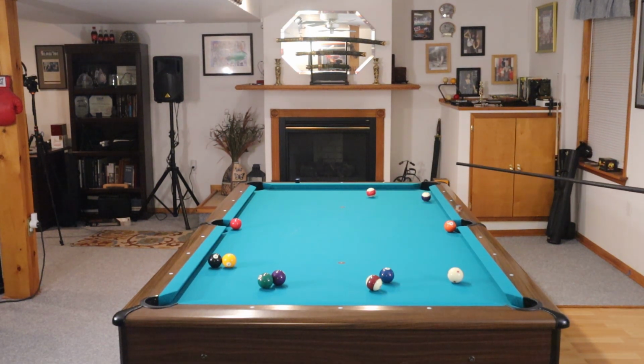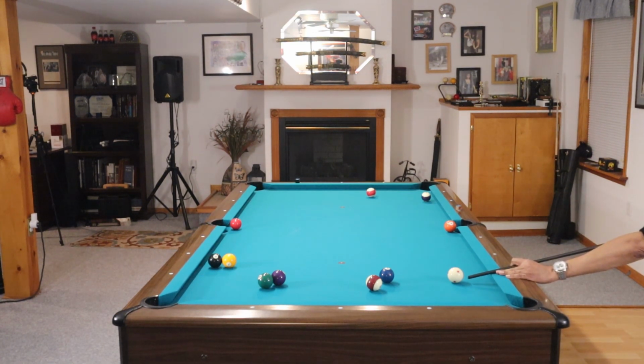So it doesn't have to be shot this way. There's a number of ways to get out from here, but I'm definitely going to break up that cluster first. That's going to be my strategy. So I'm shooting this with low left hand spin to come off the rail.